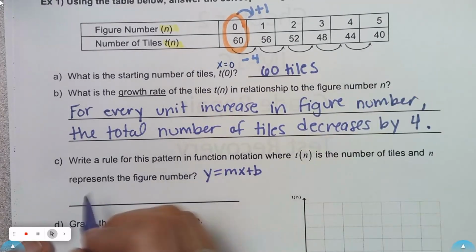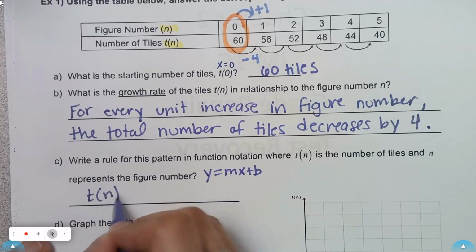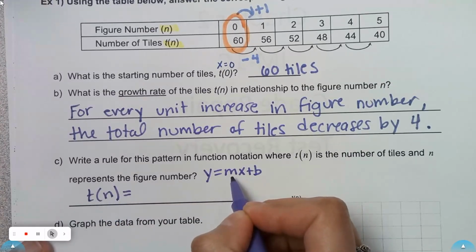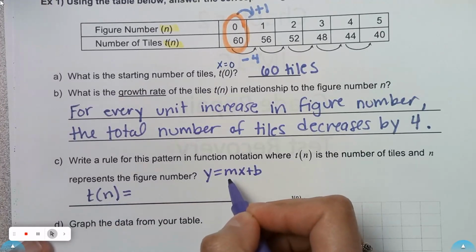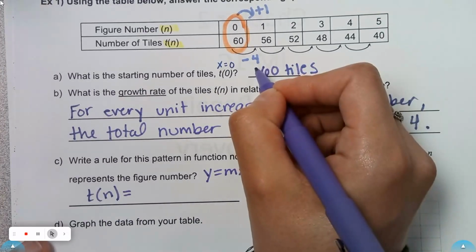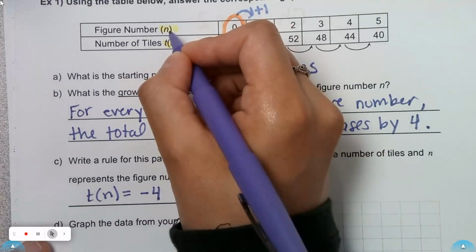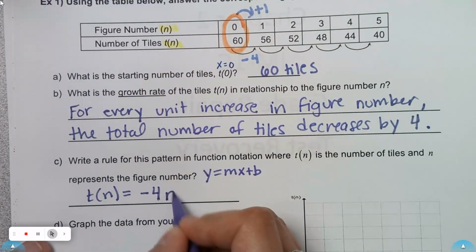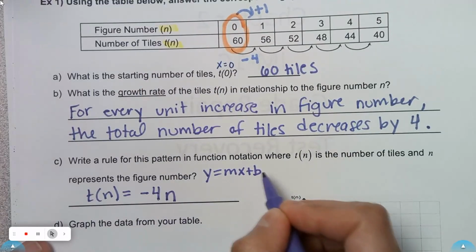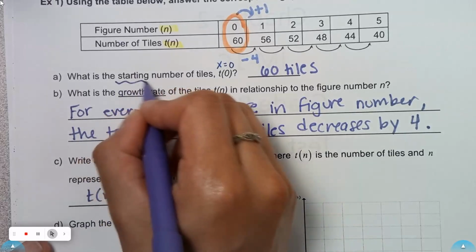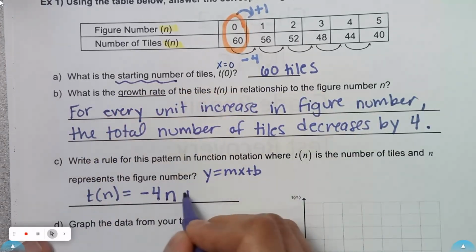So instead of y, I'm going to write t of n. Instead of m, I want to talk about what my change is, and I'm changing by -4 each time, so that's my m. My x is not x, my x here is represented by the letter n. And then my b is my start. We said the starting number of tiles was 60, so plus 60.